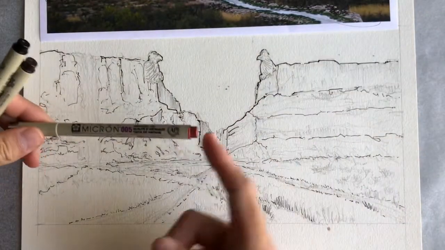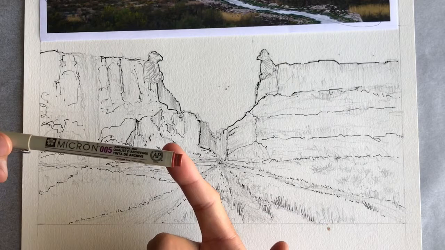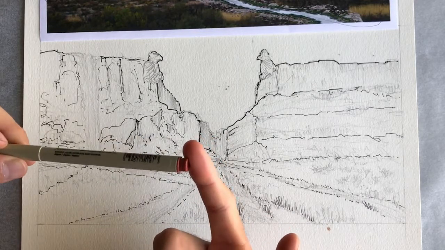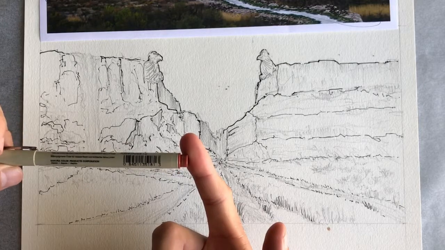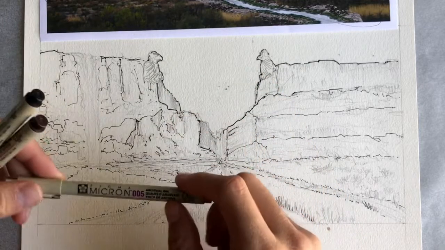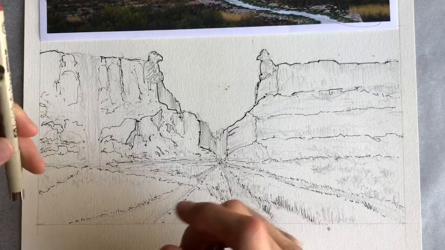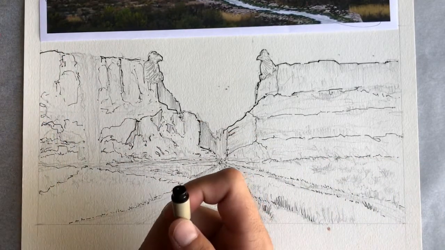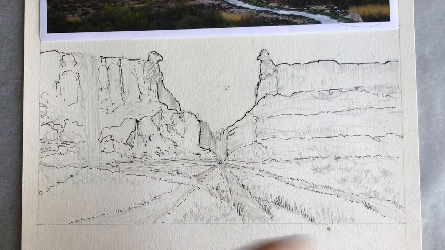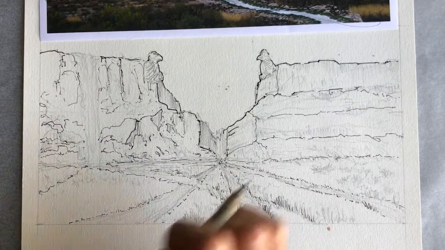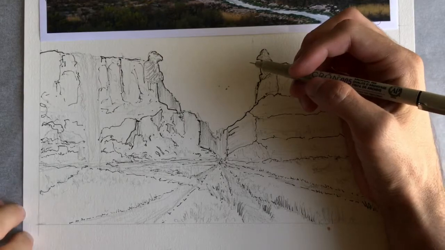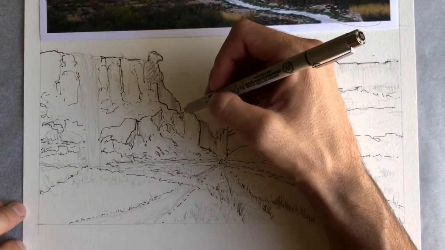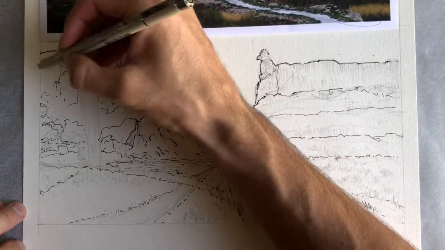And then here's more of a tinted 005, which is more on the light brown orange color, and that'll match well with the backdrop. So going to start with the 0.005. And here, we're going to start doing some hatching. So from left to right.